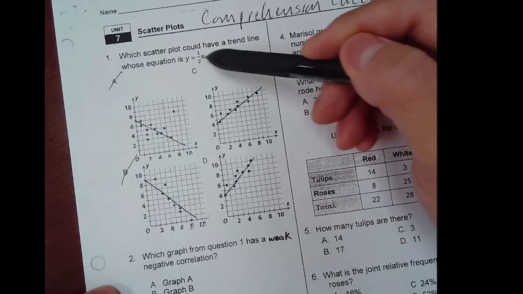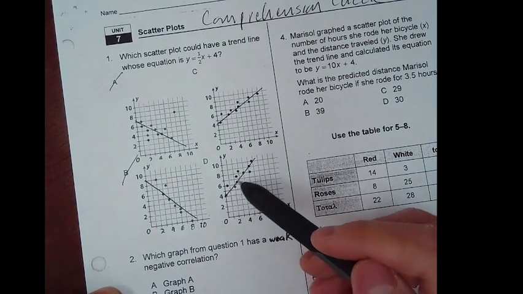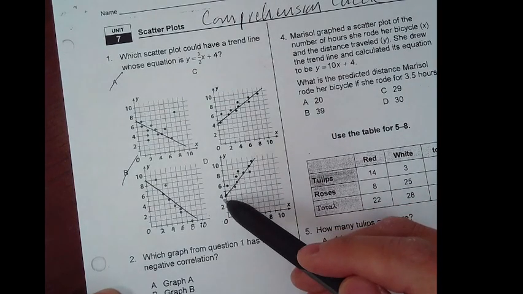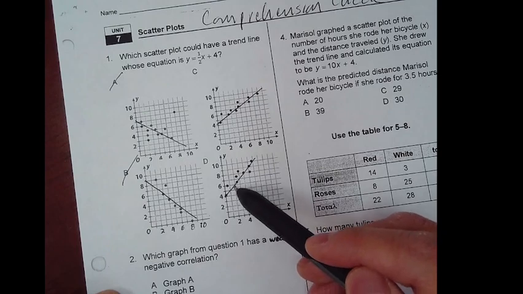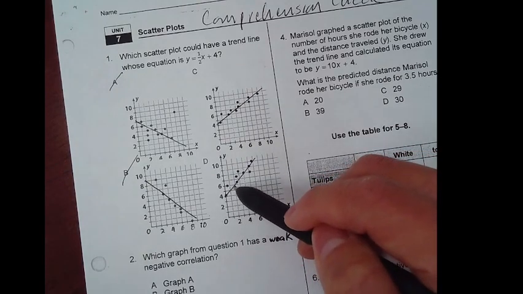Now the slope here, the key thing is the slope. The slope is 1/2. If I look at D, the slope is a little steeper. It looks like for D, if you draw the trend line, it goes through every point, right? And the scale for the x and the y, the intervals are 1 to 1. So it looks like the slope here is 1.